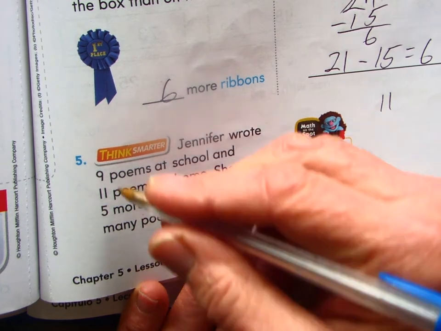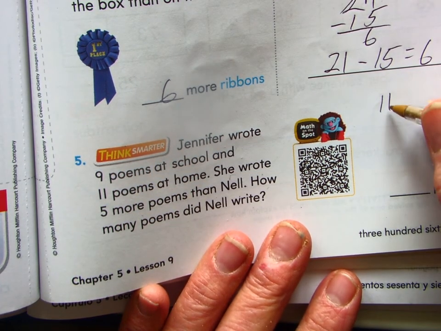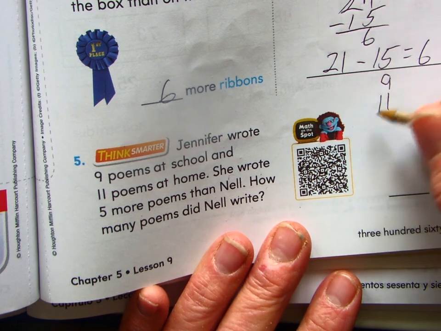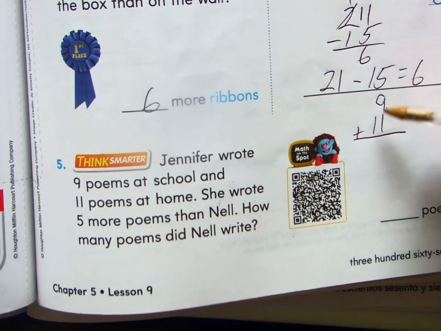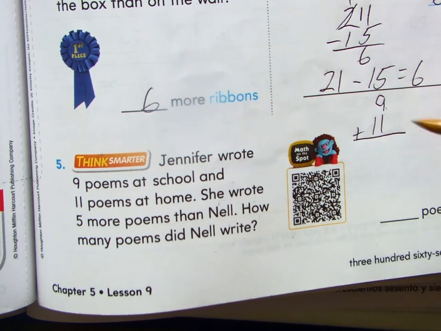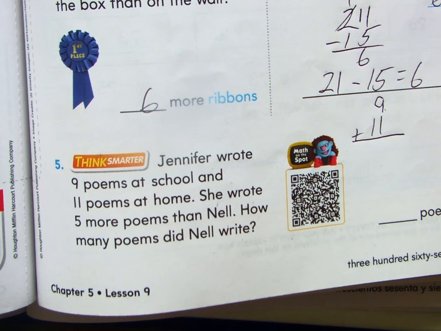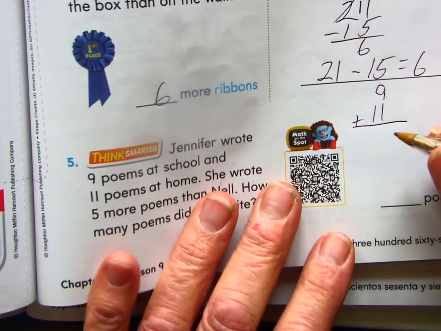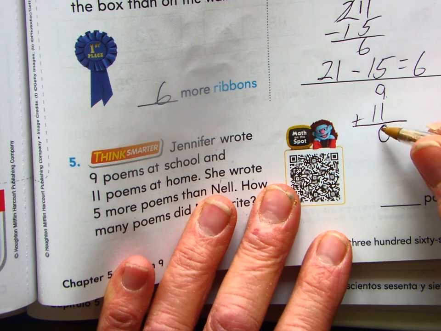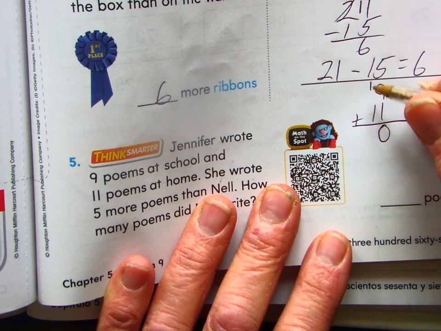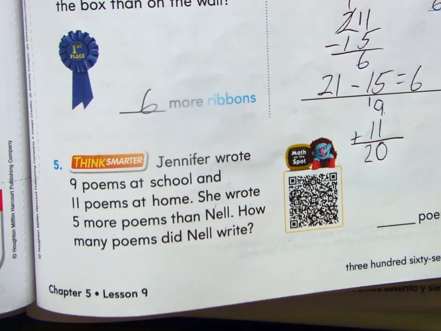11. I'm going to put 11 on top. You could put 9 on top if you want. Okay, I'll put 9 on top. You could also put 11 on top. It doesn't matter when you add. Cuando sumamos, no importa cuál va arriba. Pero ellos tienen 9 primero, voy a poner 9 primero. 9 más 1, 10. Escribe el 0. Estamos sumando. Y carga el 1. 1 más 1 son 2. A veces cargamos cuando estamos sumando.